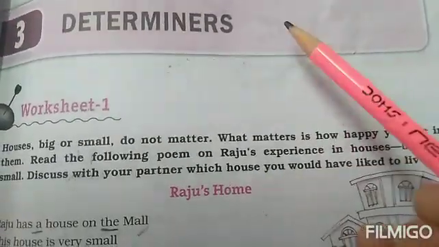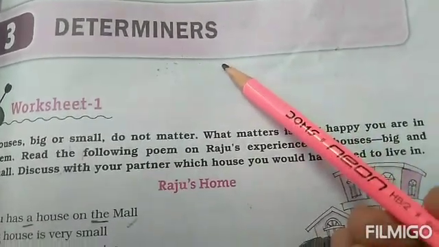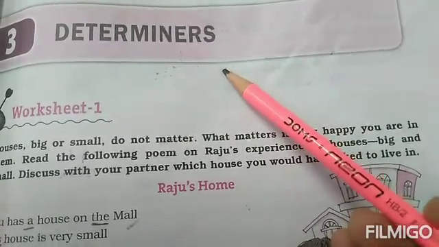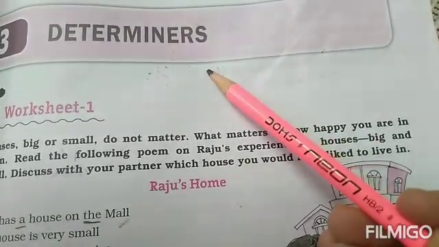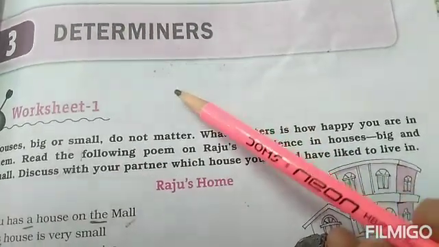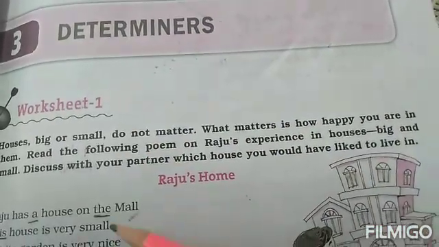The next thing is the definition of determiners. The definition of determiners is: the words which are used to determine a particular noun. So that kind of words are known as determiners. These words are always placed before a noun, as you have seen in the example.